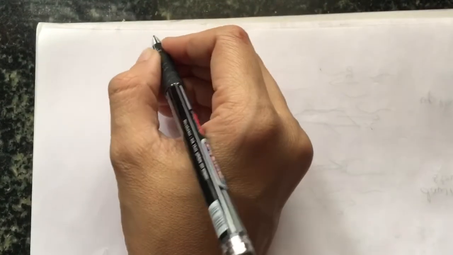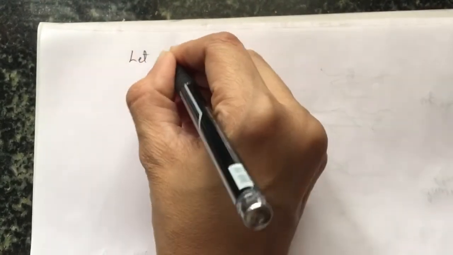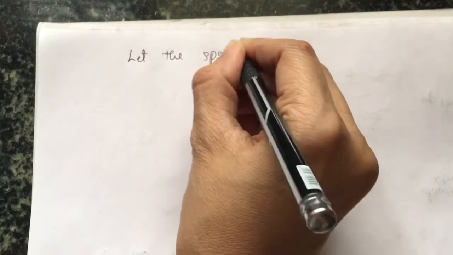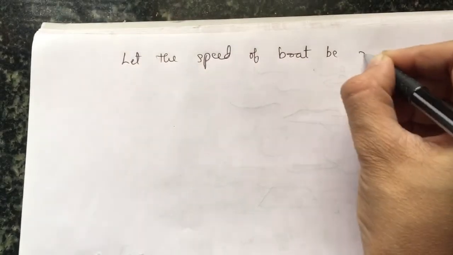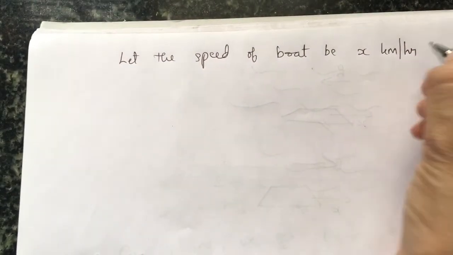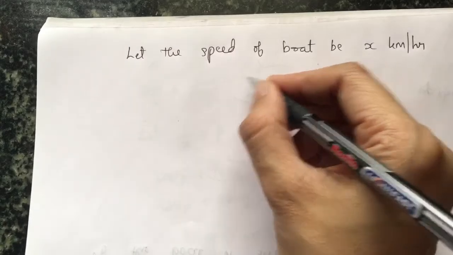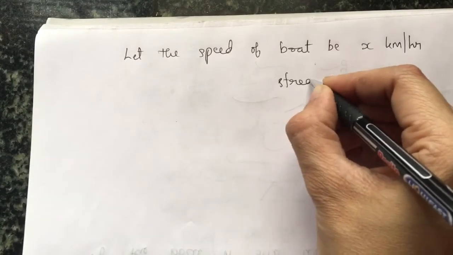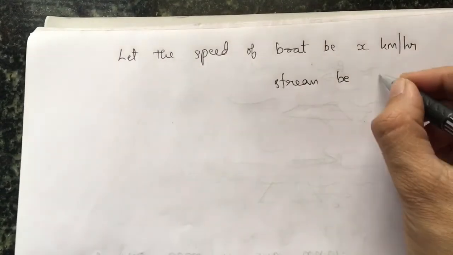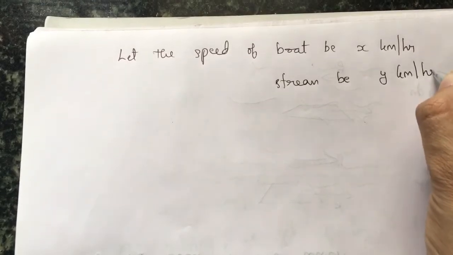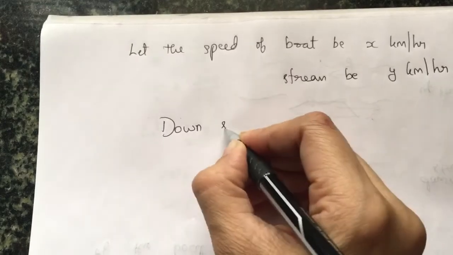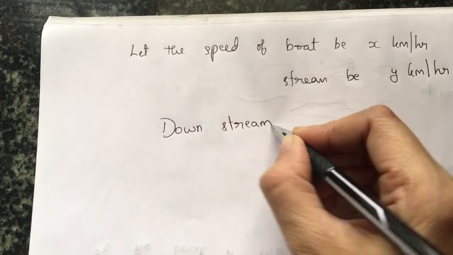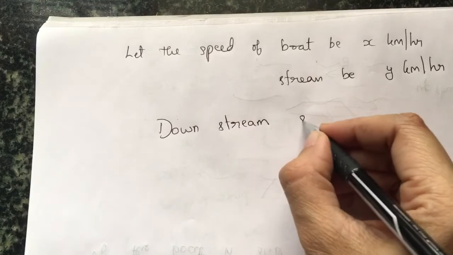Okay, so let me assign the variables. Let the speed of the boat be x kilometer per hour and that of the stream be y kilometer per hour. When it is downstream, both are moving in the same direction, so the speeds must be added.